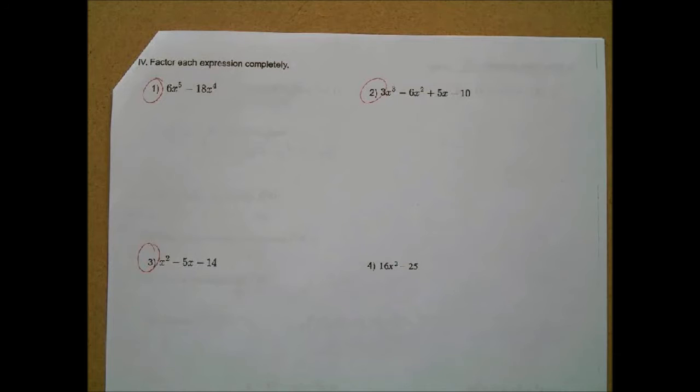No setting equals 0. It's not an equation. We're just factoring. That's what we're doing right now. On the back of this paper will be setting GCF. Factor. The greatest common factor between 6 and 18.